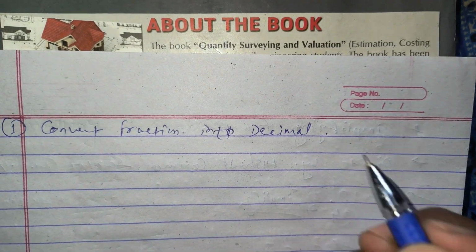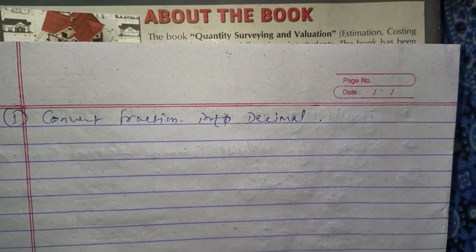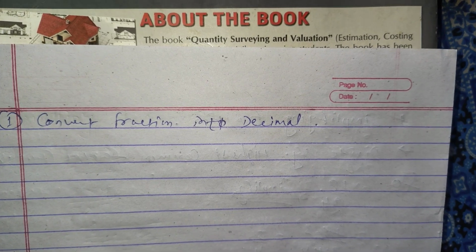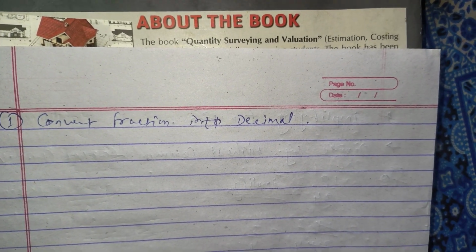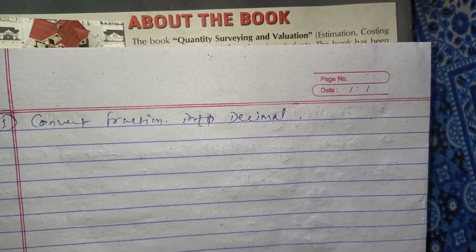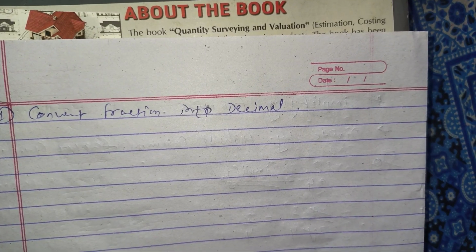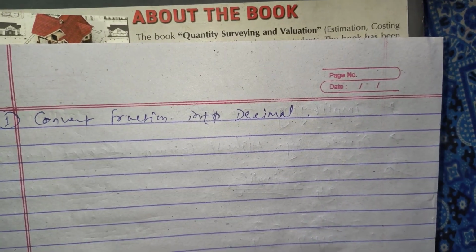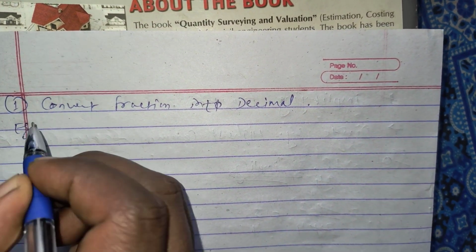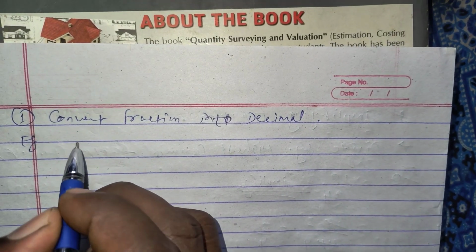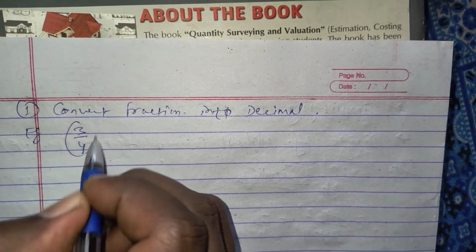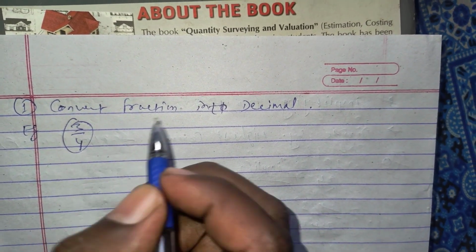So how to convert a given fraction in a question into decimal? To convert fraction into decimal, just divide the numerator by the denominator. Let's take an example. Like 3 by 4 is a fraction, right? So how to convert into decimal?